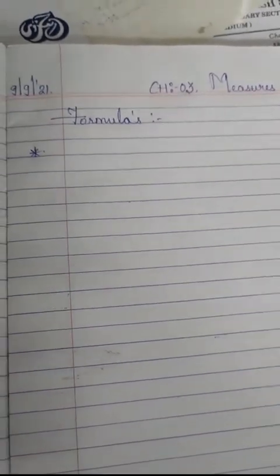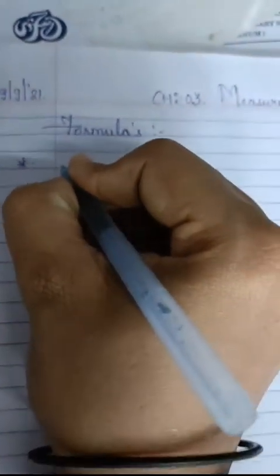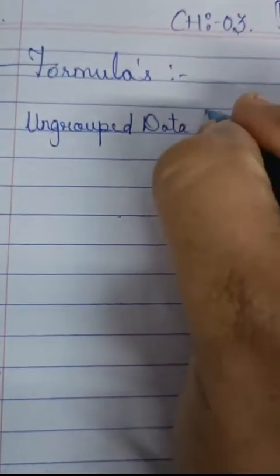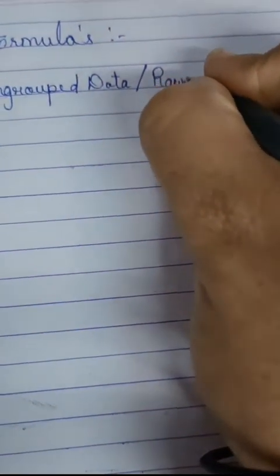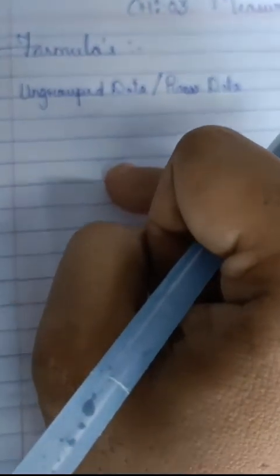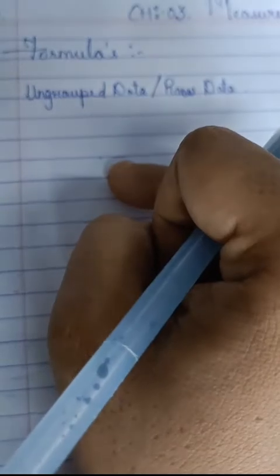Now, formulas are based on two types of data. The one is known as ungrouped data, or you can also say it raw data. Ungrouped data, raw data, one and the same. This type of data means what? You are having only observations that are denoted by X.